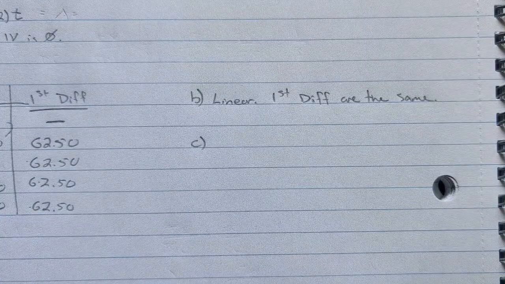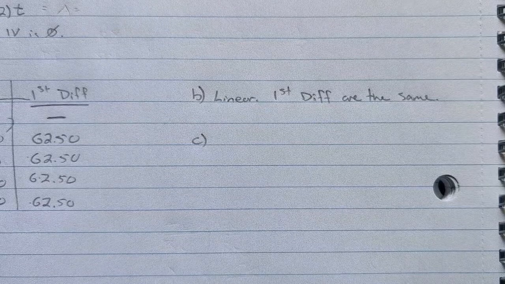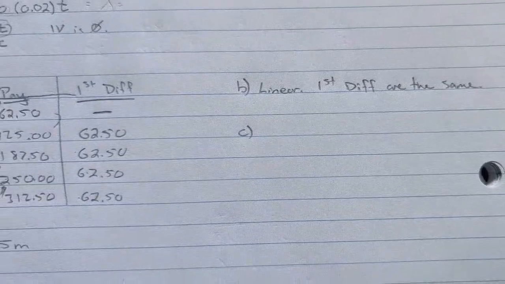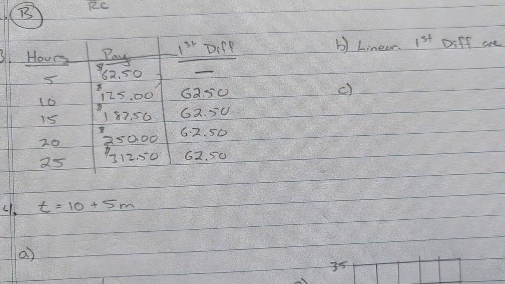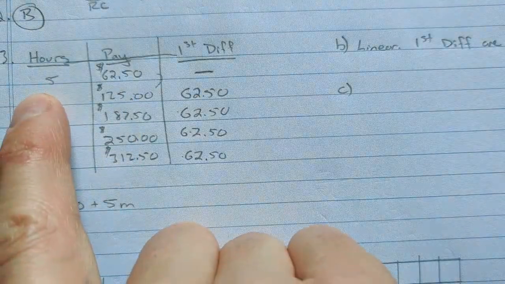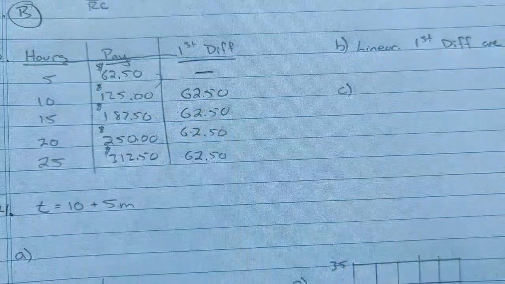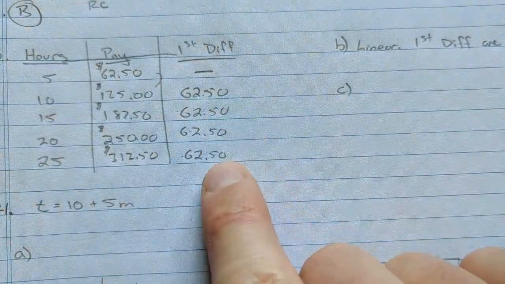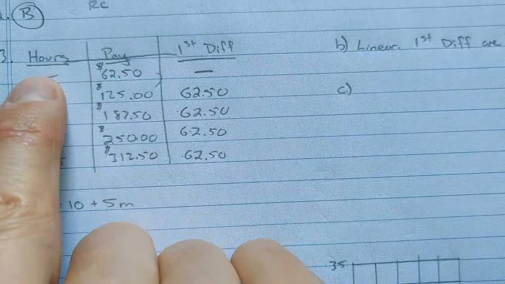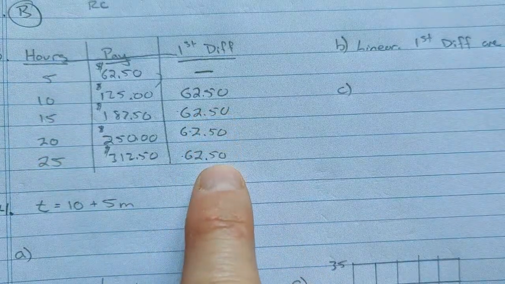And then in part C, it says, describe how the first differences are related to her rate of pay. Well, her first differences here are 62.50, 62.50, 62.50. That's how much she got paid for 5 hours. How is it related? Well, she gets paid $12.50 an hour, and this is just 5 times that because her hours were going up by 5, so this went up 5 times as fast.